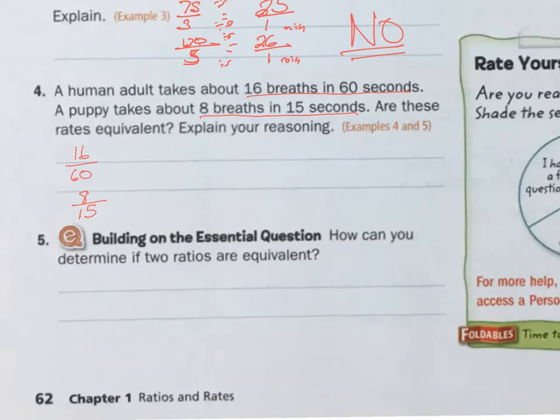What we could do here, we could get it down to a second. So we want to get this down to a second, this down to a second. We're going to divide this by 15, and we're going to divide this by 15. So it's going to be 8 divided by 15 over 1. And this one's going to be, divide this by 60. So we have 16 divided by 60 over 1.